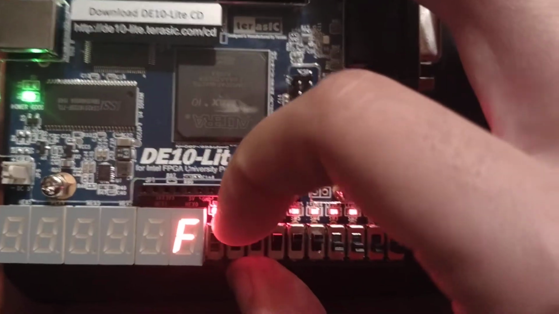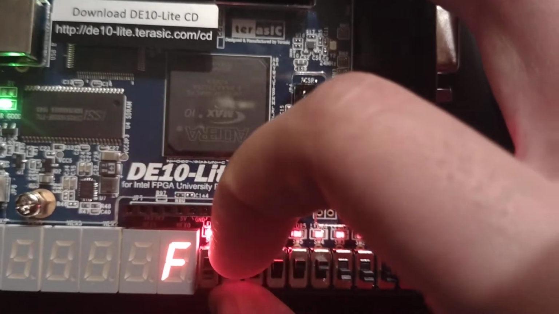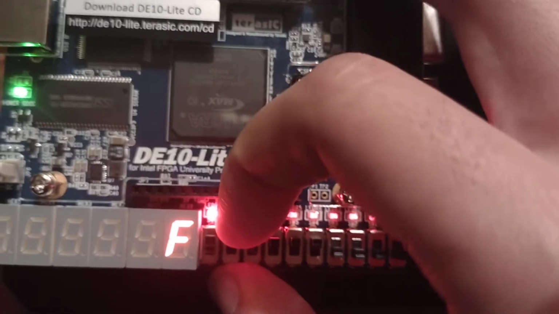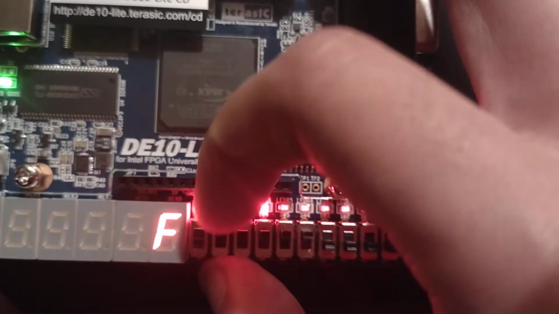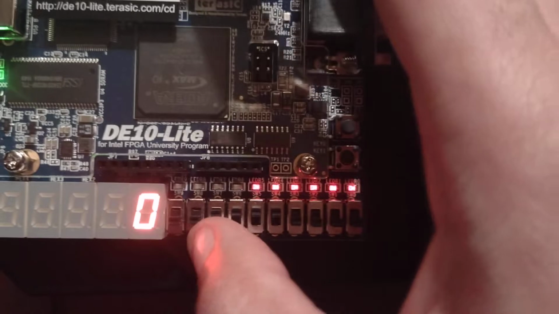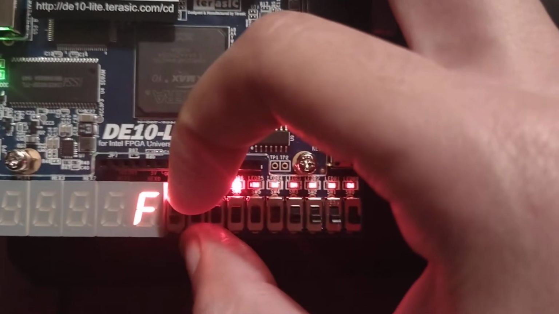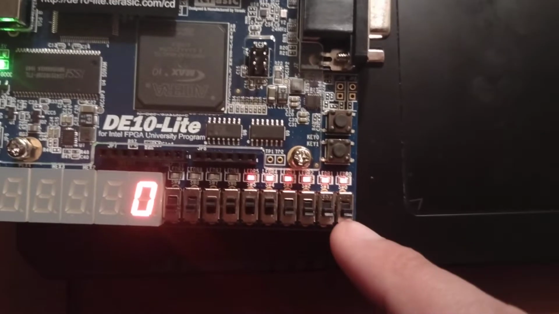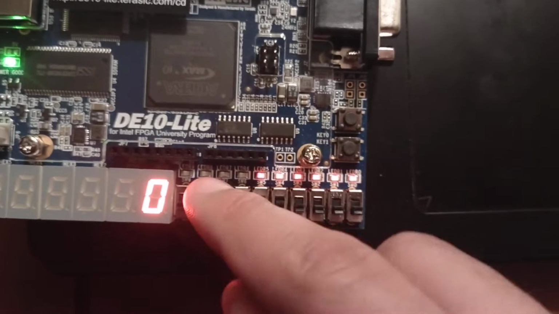If I switch this switch, which determines whether we are pointing to input 1 or input 0, it will just switch over to this, and if we switch it back, it'll go to the first set. When it's low, it targets these 4 switches, and when it's high, it targets these.